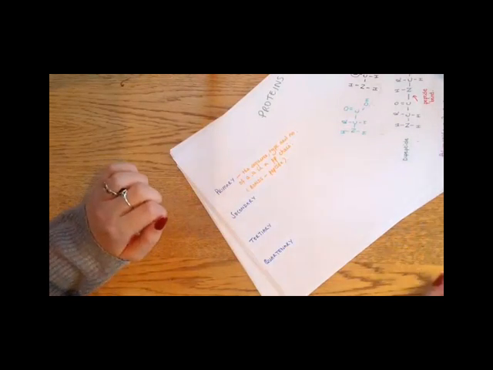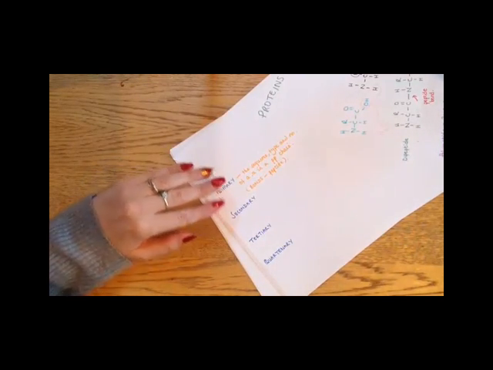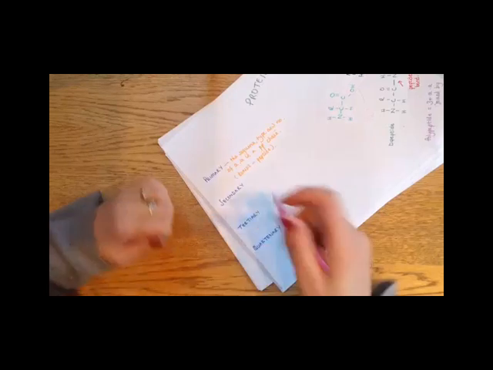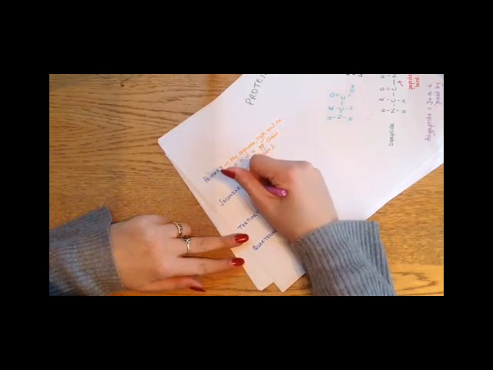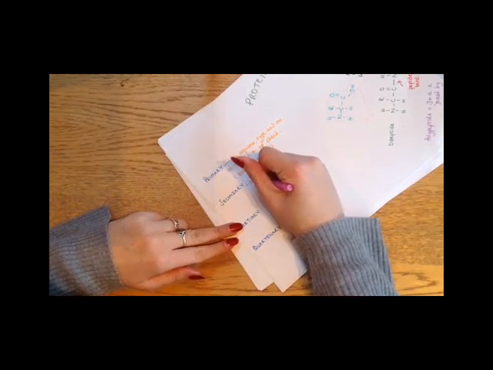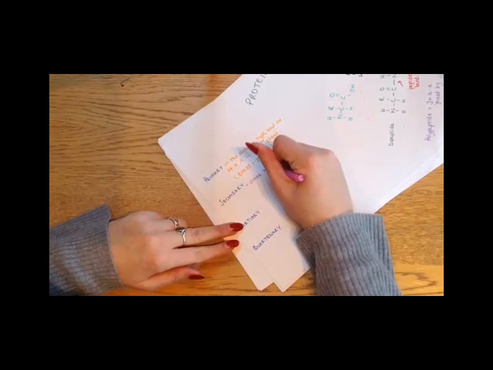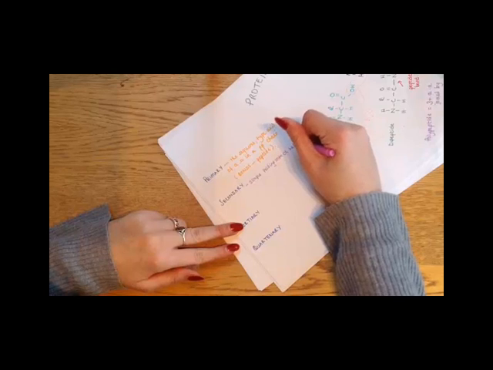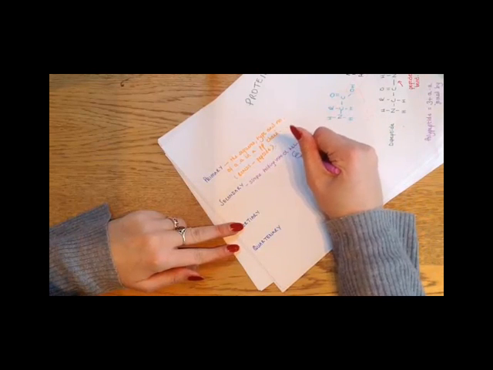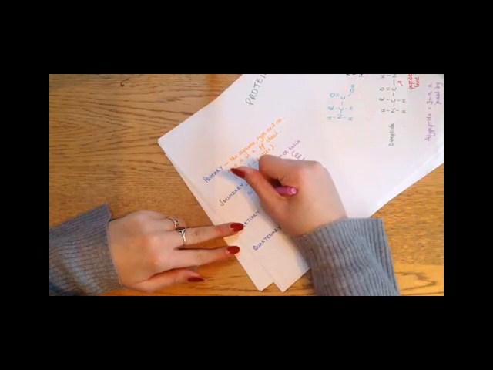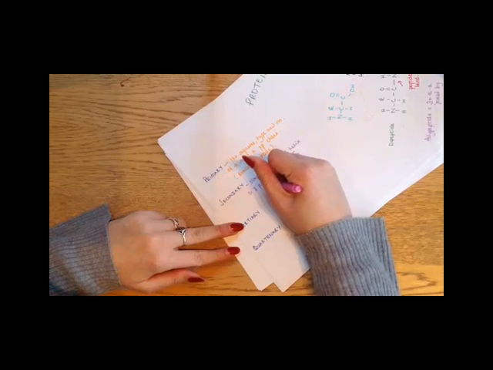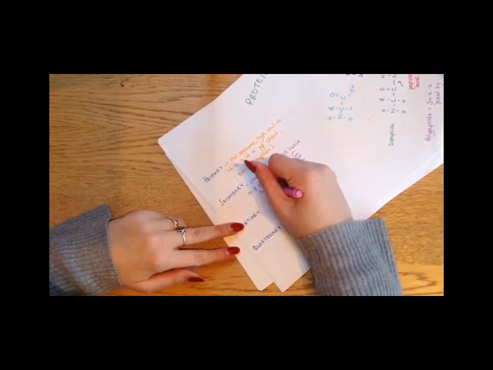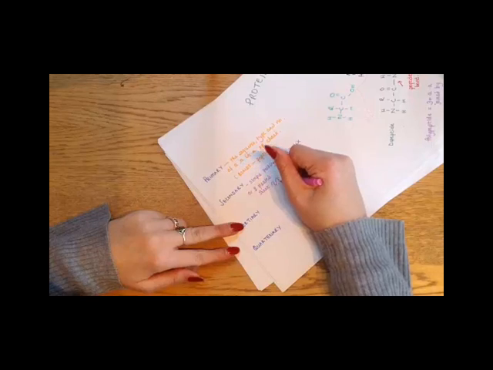Okay. Secondary structure takes that level of structure a little bit further. So we've already got the chain of amino acids. This time we have simple folding of that chain, and we fold into alpha helix, which is a coil, or beta pleated sheet, which, as its name suggests, is a pleat.